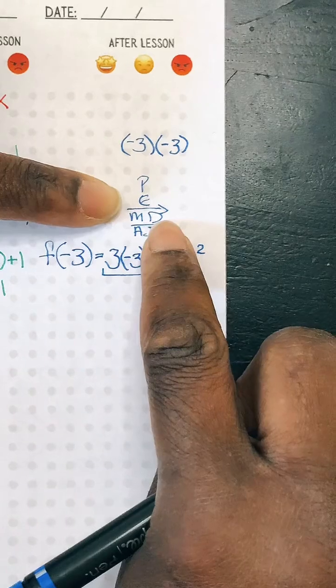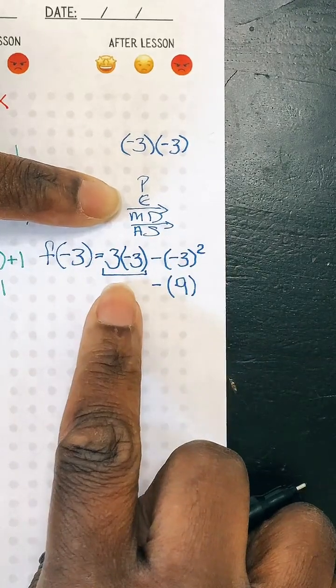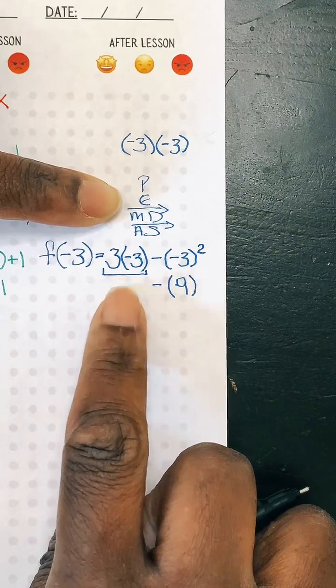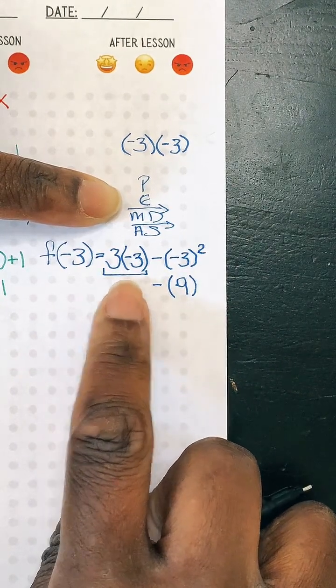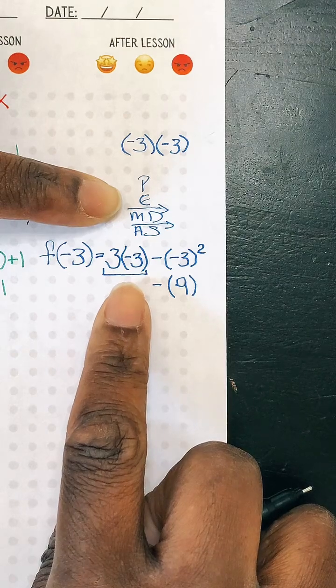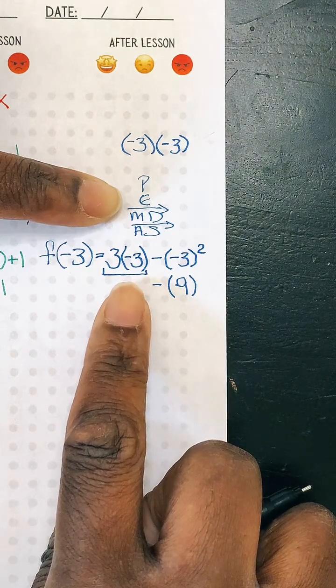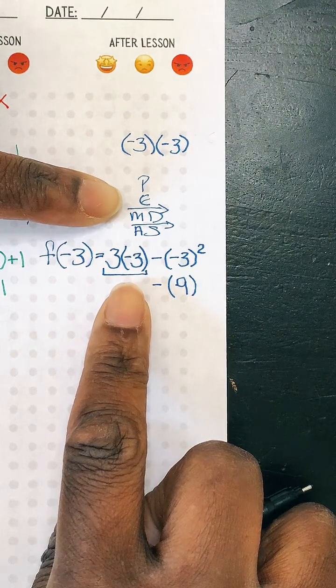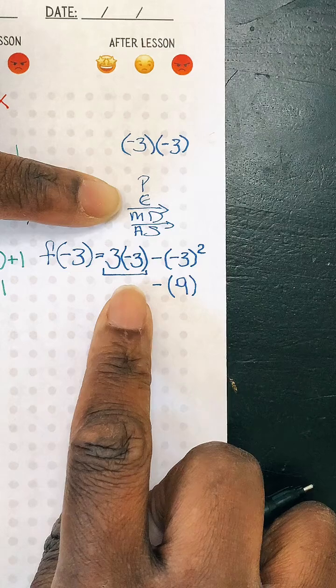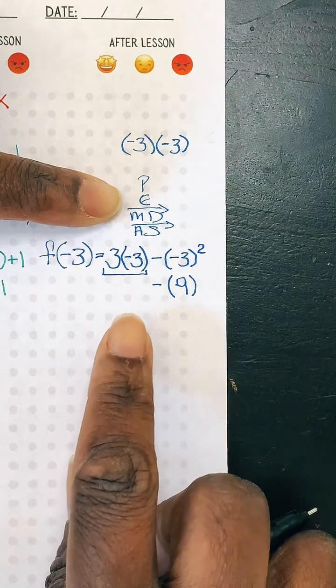We either have multiplication or division. Right now, we have multiplication. What do I get from here? 3 times -3. Okay. I hope that's like from your previous answer, Giorgio. Okay. All right, so I'm seeing some -9s and I'm seeing some +9s.